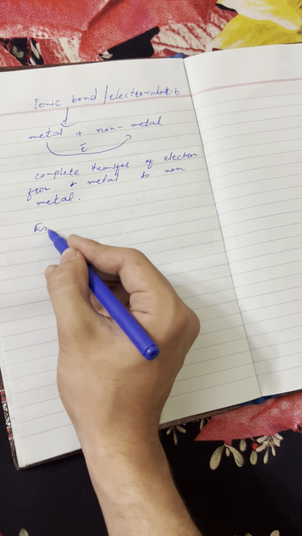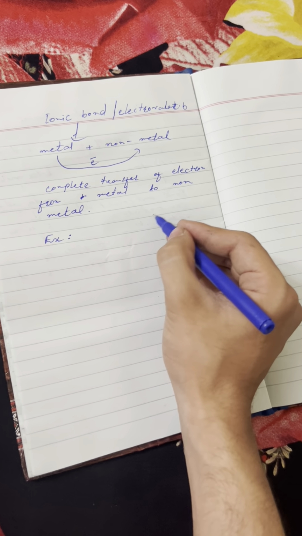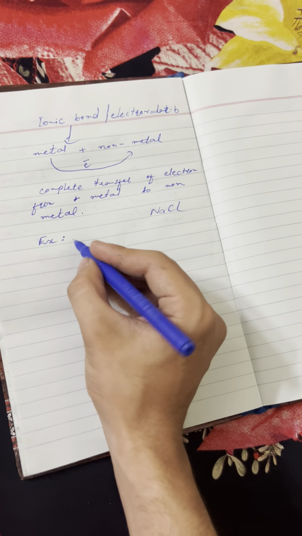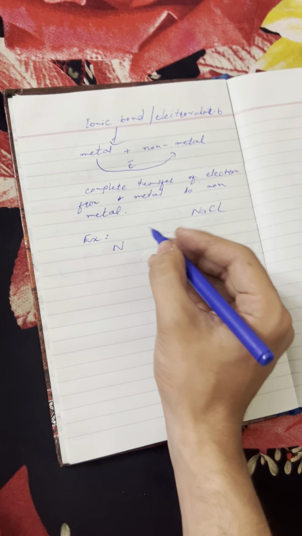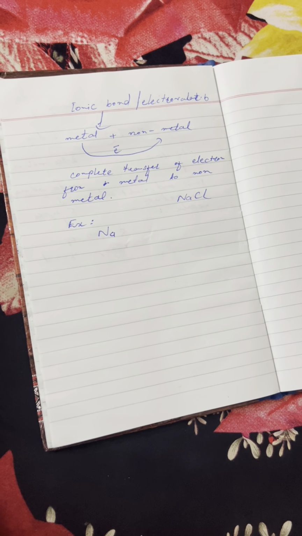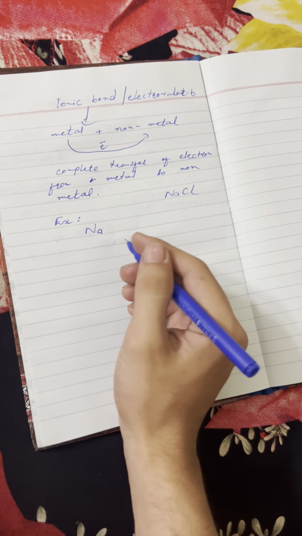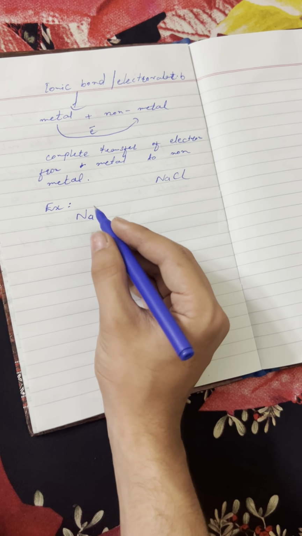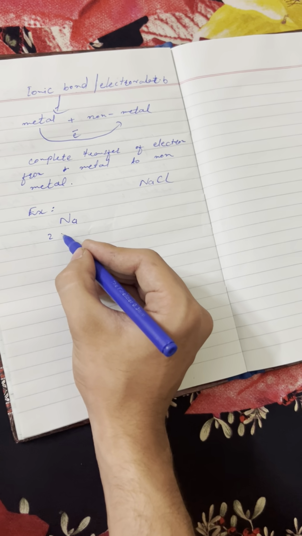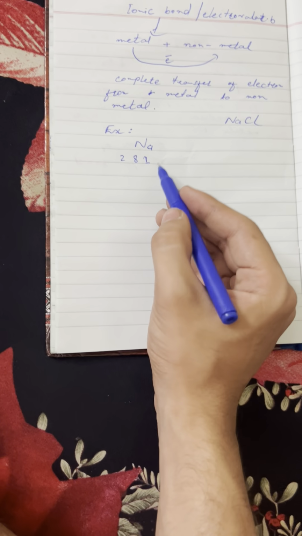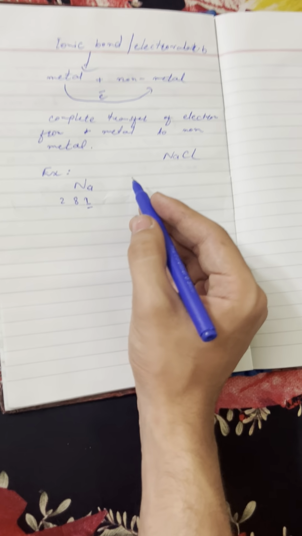Let's take an example of it, NaCl. Na has 2, 8, 1 electrons, with 1 electron in the valence shell.